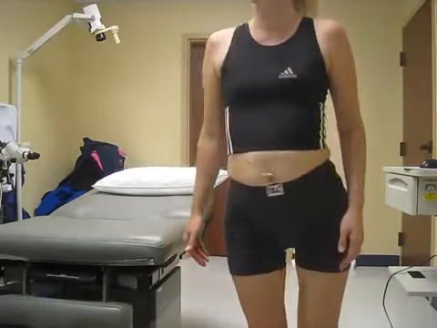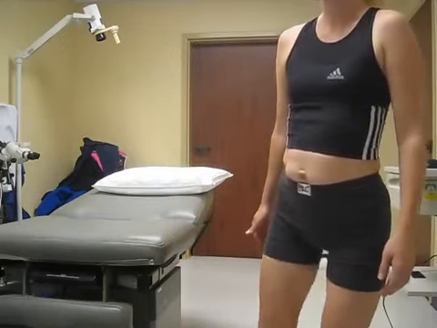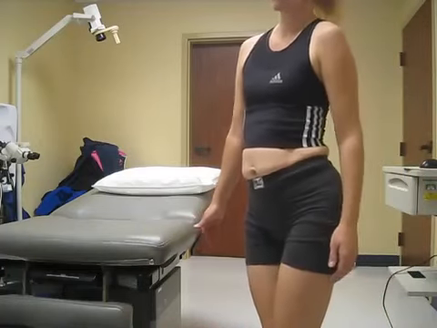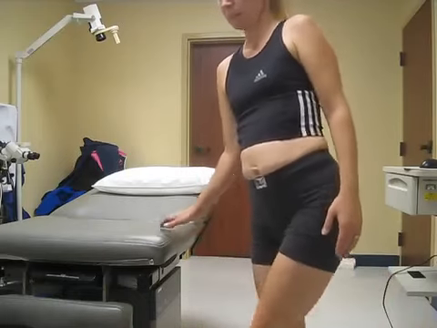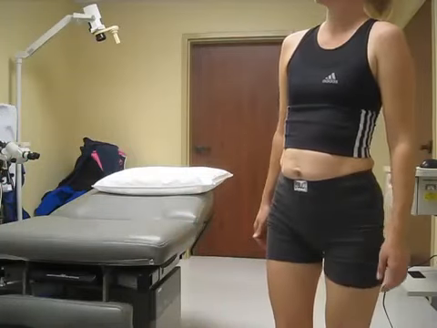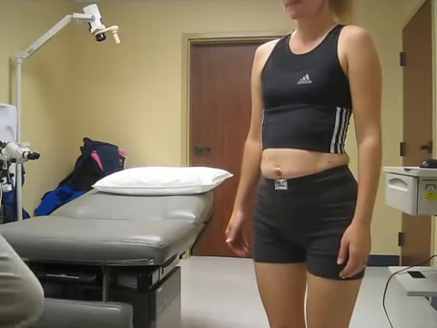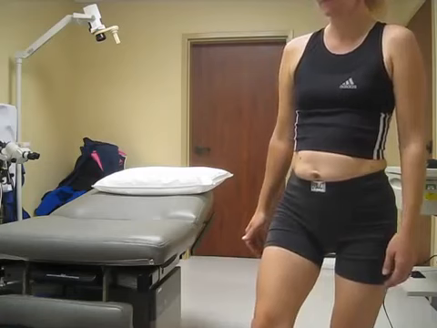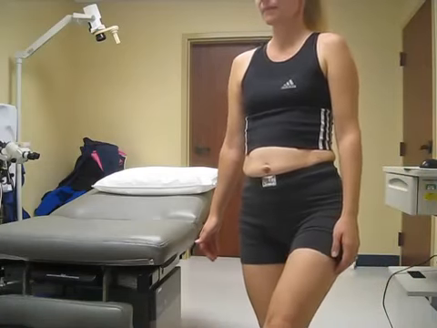Good. Internal rotation, external rotation, abduction, adduction. Okay, other foot, internal rotation, external rotation, abduction, adduction, and circumduction. Okay, good. And we're going to assess the range of motion of the knees. So we're going to go flexion, extension, hyperextension, good, other leg, flexion, extension, hyperextension, perfect.